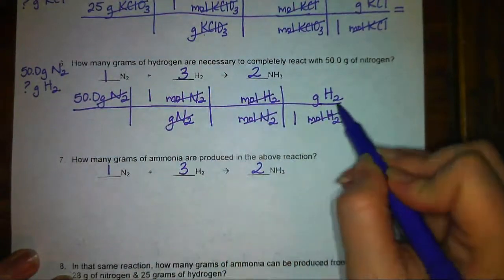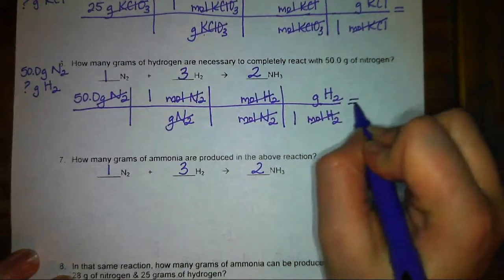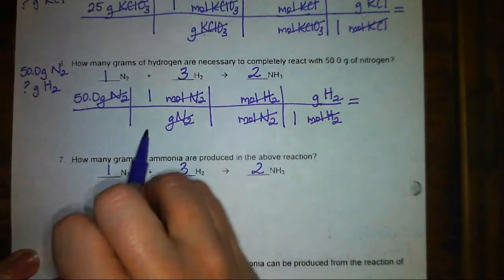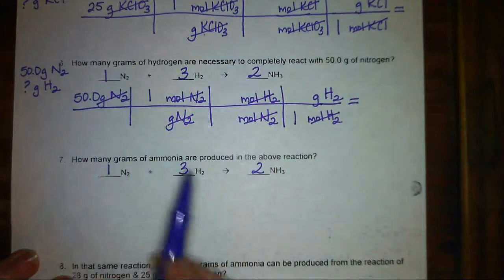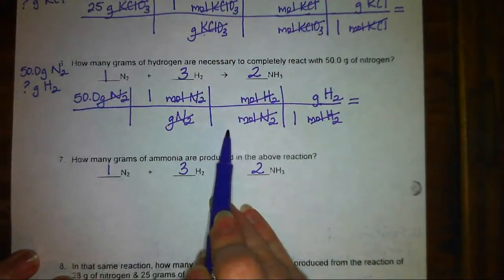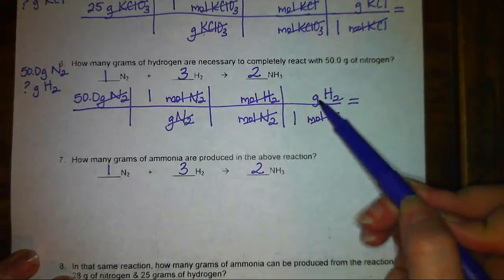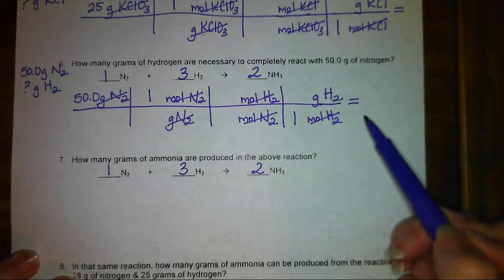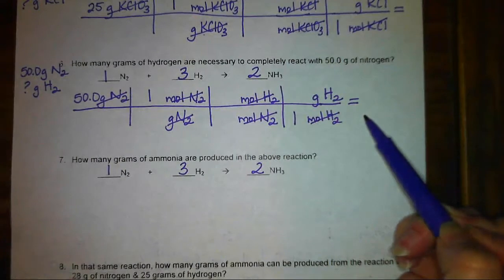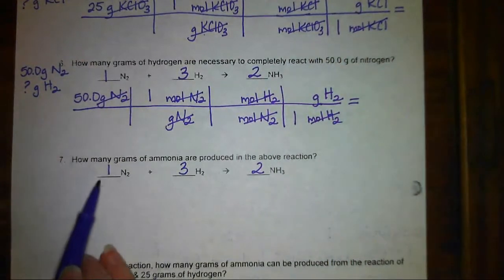These units cancel, so you'll be left with grams of hydrogen. So you're going to need to go back and figure out a formula weight here. Use the equation to get your mole to mole ratio here. Find a formula weight for hydrogen, and that will end up being the numbers you need to do your final calculation.